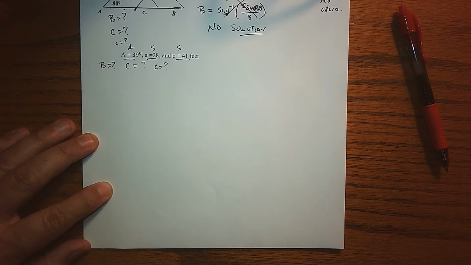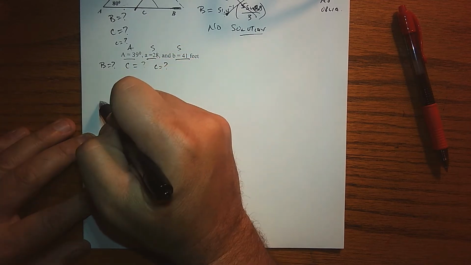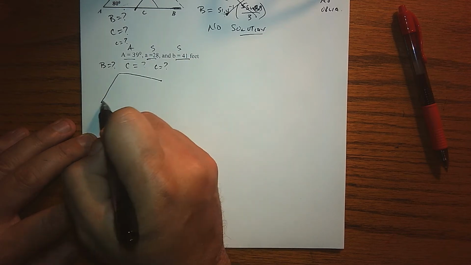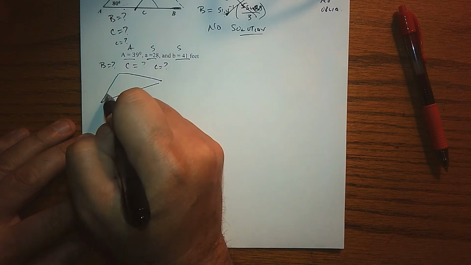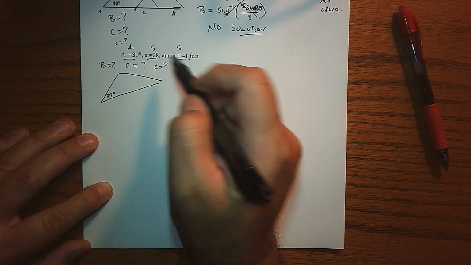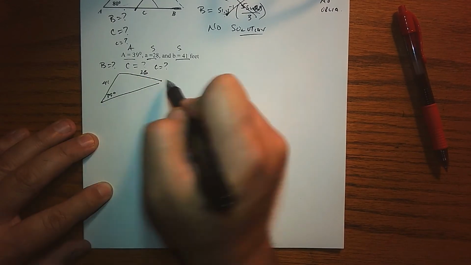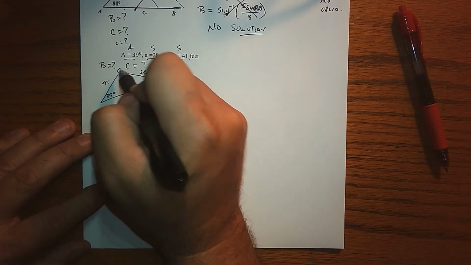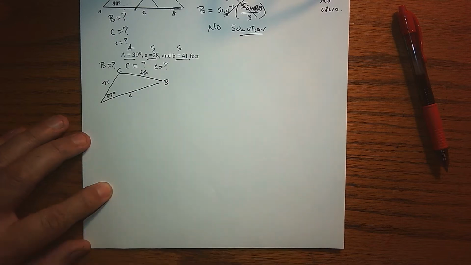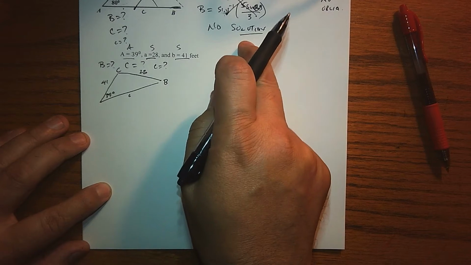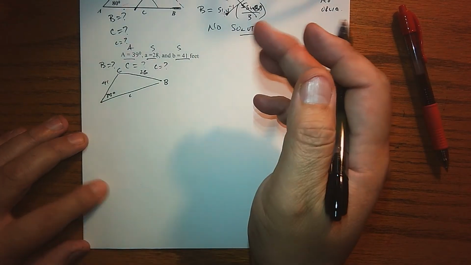Okay, and so if we draw the picture here, here's a potential picture of what we've got. Angle A we know to be 39 degrees. Side A is 28. Side B is 41. I don't know B, I don't know C, and I don't know little c. So we definitely have our work cut out for us. We could have none, or we could have one, or we can have two solutions. Let's go through the math.